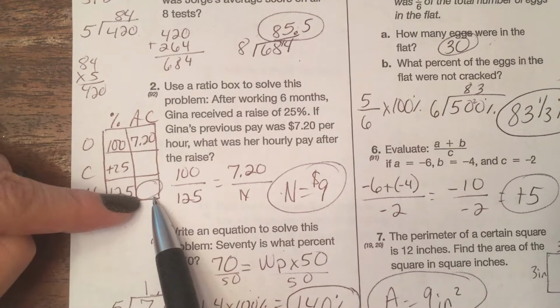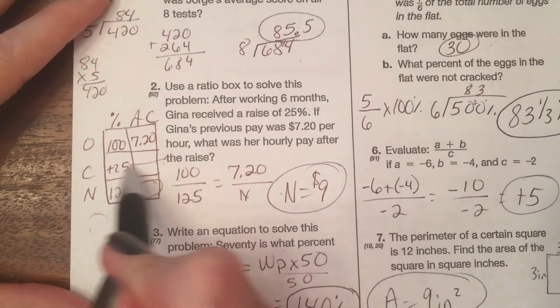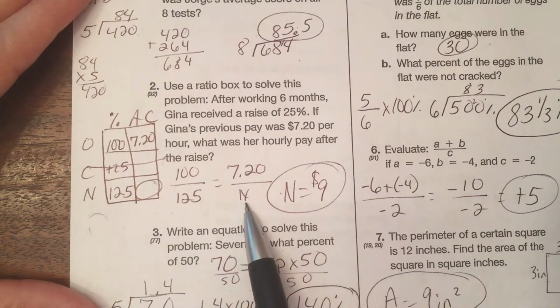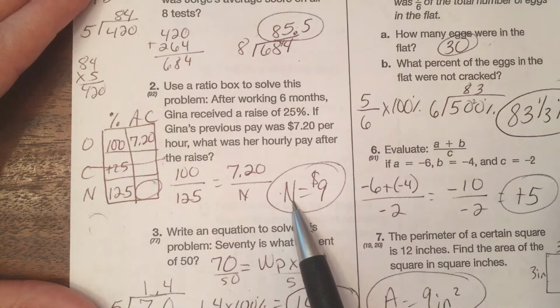We want to find out what she is making now, so I can get rid of this row. 100 over 125 is equal to 720 over the new rate. I do my cross multiplying. Her new rate of pay, $9.